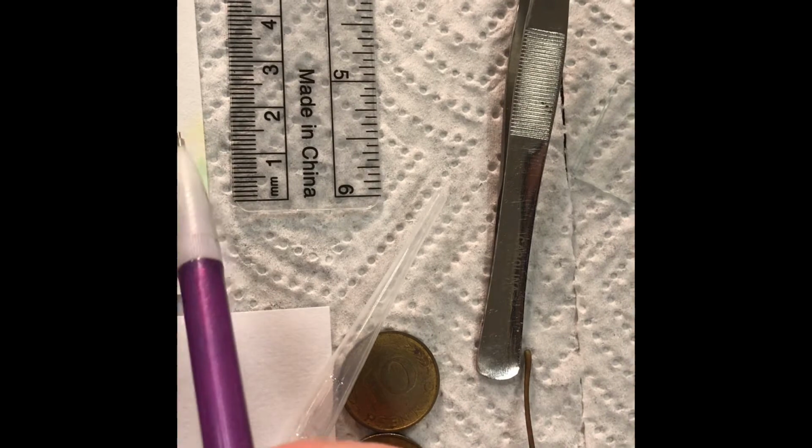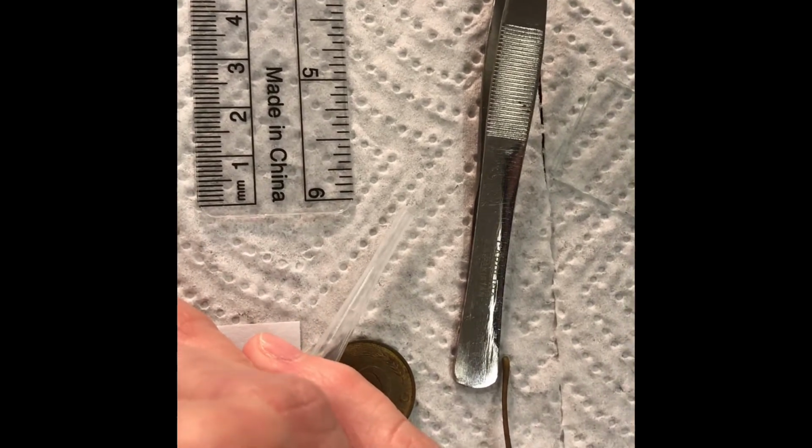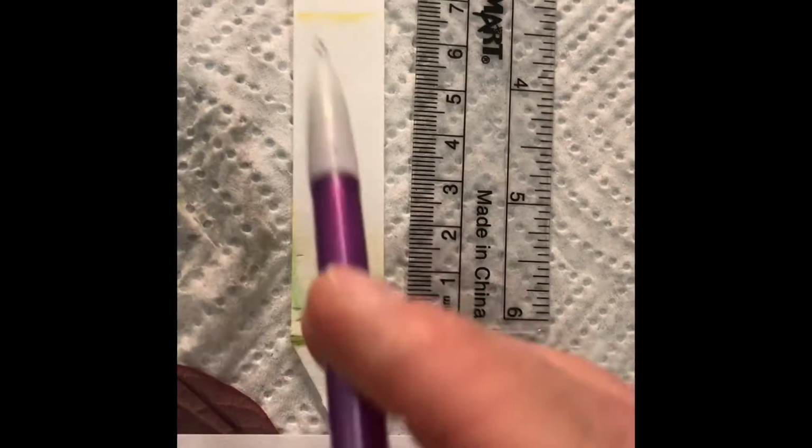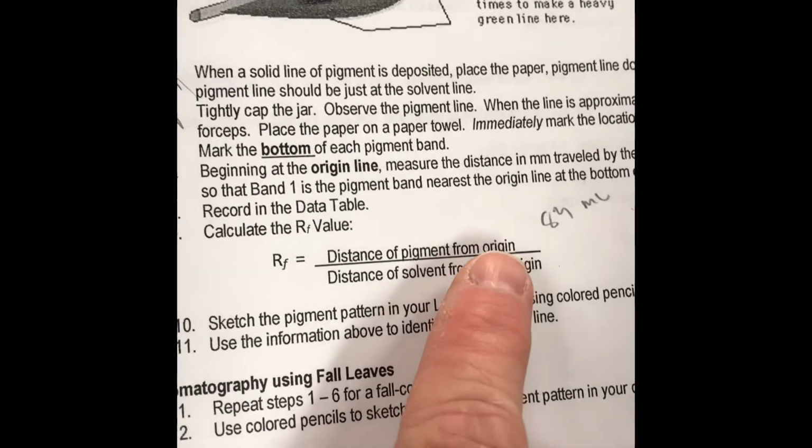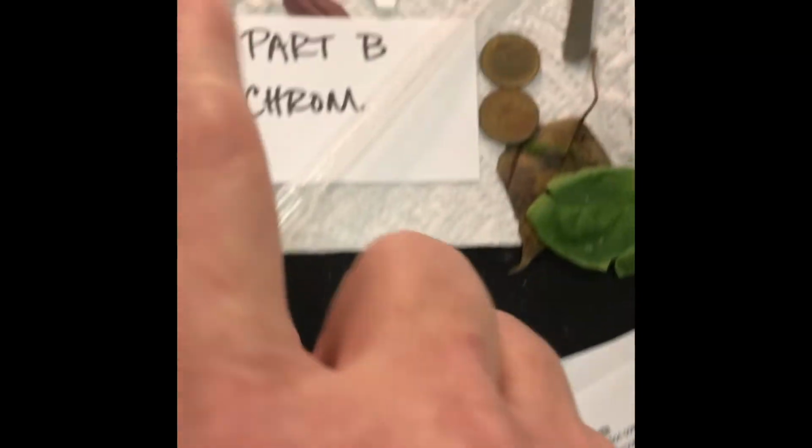Do y'all see this one right here? Yes, ma'am. So that one will be about here, and then the one up here, that's your last pigment. So you mark that. Okay, so now according to the formula, you want to count from your origin to the base of each of those pigments and then record that in your data table. All right, so we're going to calculate the distance from the origin to each pigment. So my origin is going to be right here, the base of the pigment, and we're going to count up to the first pigment line.